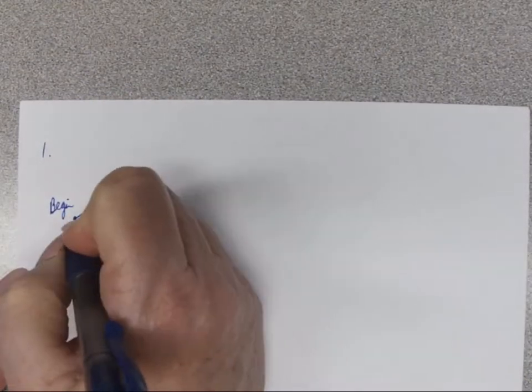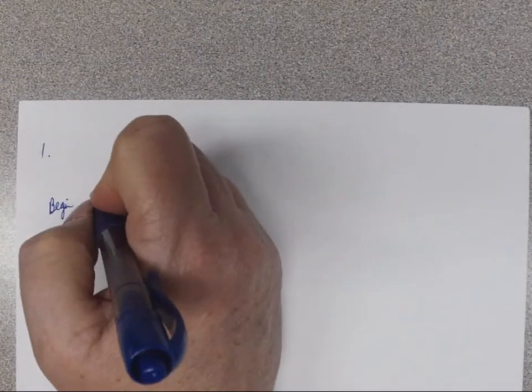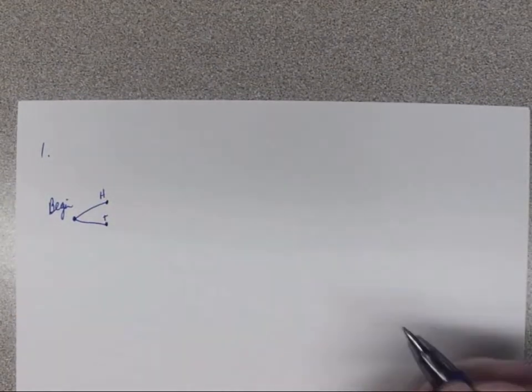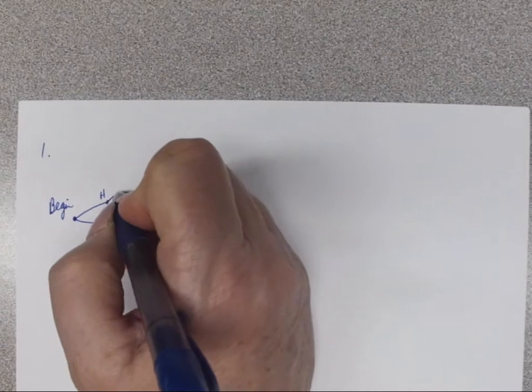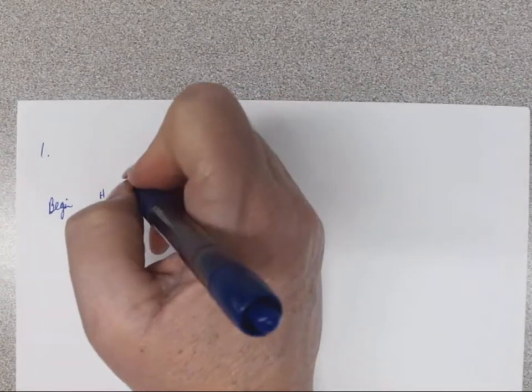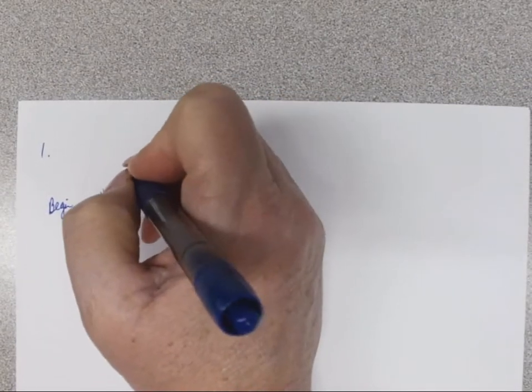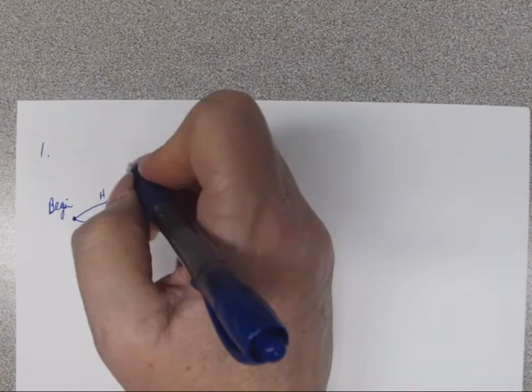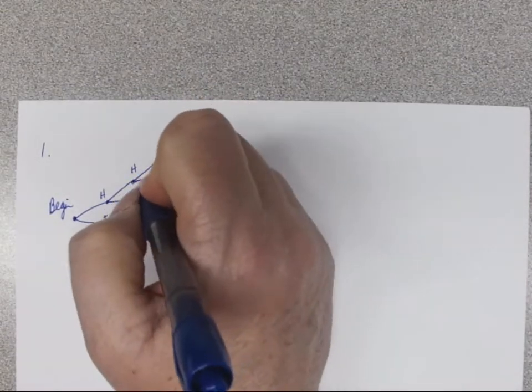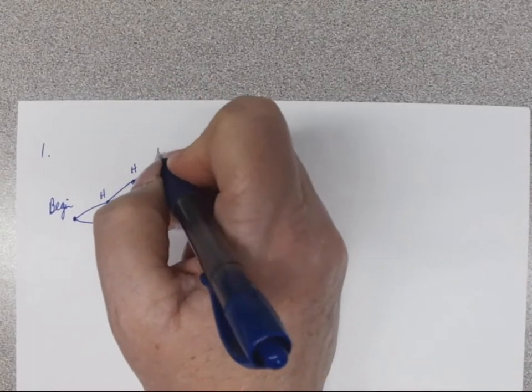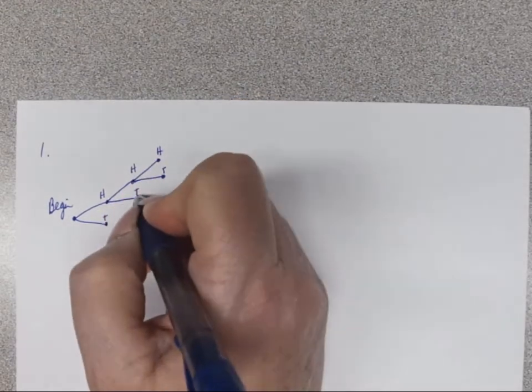And we're going to flip a penny. And when we flip a penny, we get 2 sides. We get a head and we get a tail. Then we're going to flip the nickel. And when we flip a nickel, we get a head or a tail. And then when we flip the dime, we get a head or a tail.